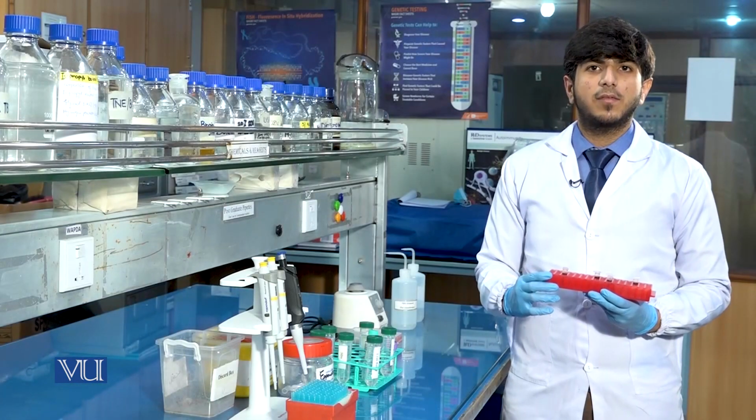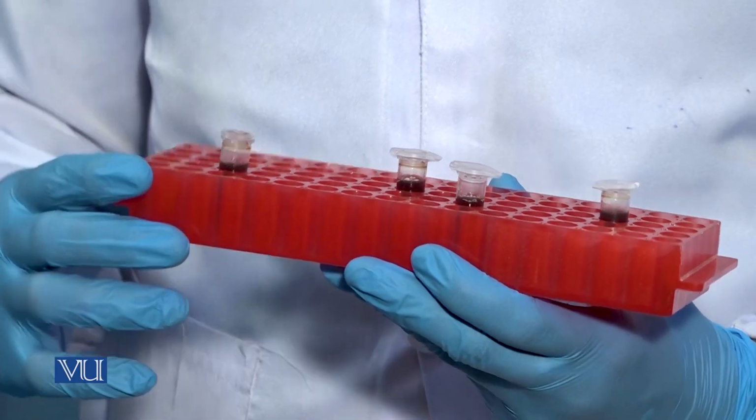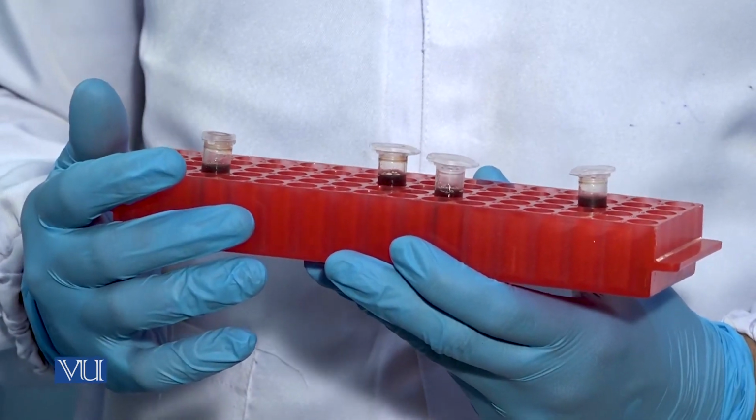After the vortex, we will centrifuge the sample at 13,000 rpm for 15 minutes at 4 degrees Celsius. We will keep the samples in centrifuge machine.